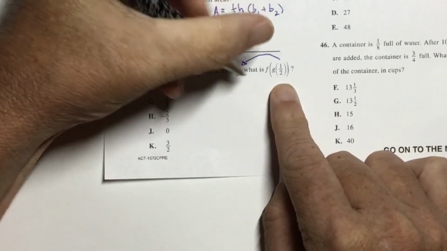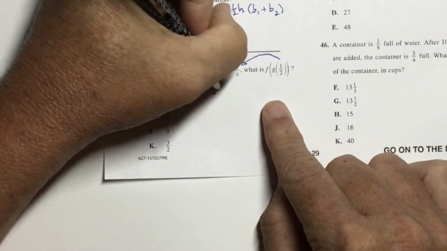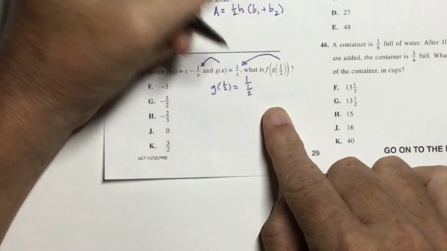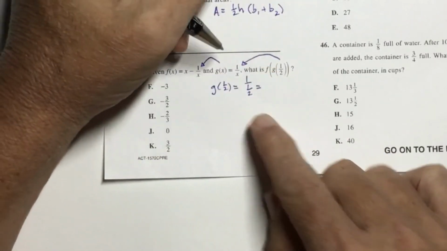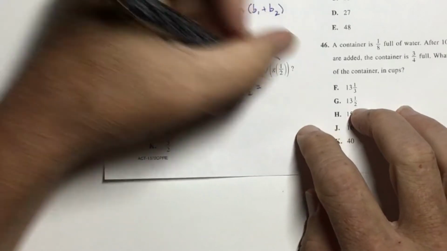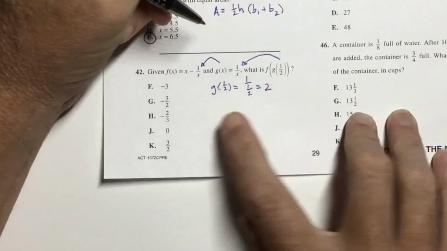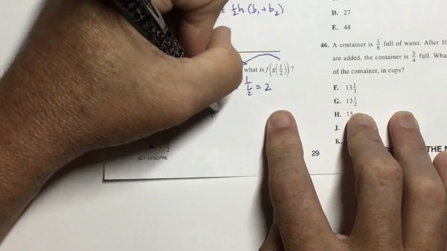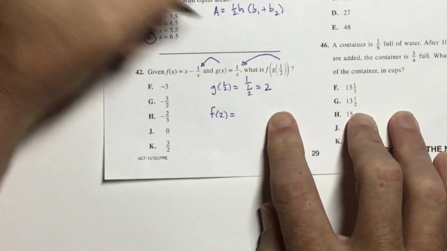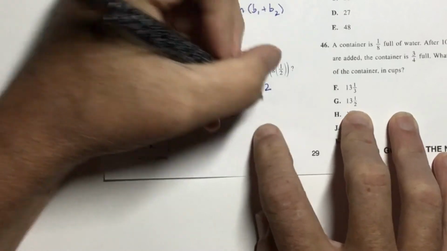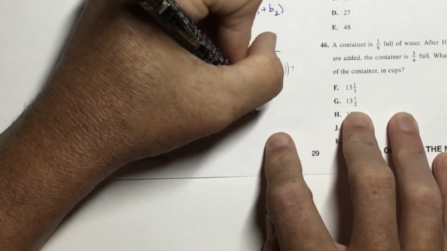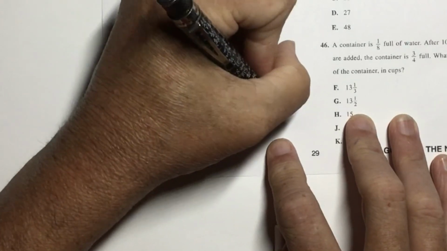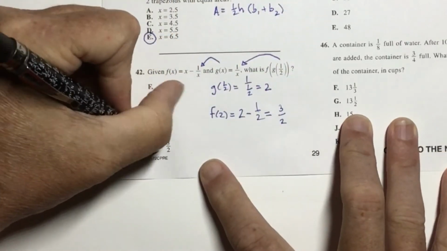So starting from the inside out, what is g of 1/2? Well, g of 1/2 is 1 over 1/2. And when I divide by a fraction, I invert and multiply, so that's 1 times 2, or 2. So g of 1/2 is 2. So now I will take this 2 and plug it into here. So what is f of 2? Well, f of 2 is x, which is 2, minus 1 over 2. 2 minus 1/2 is 3/2, or 1.5. Answer K.